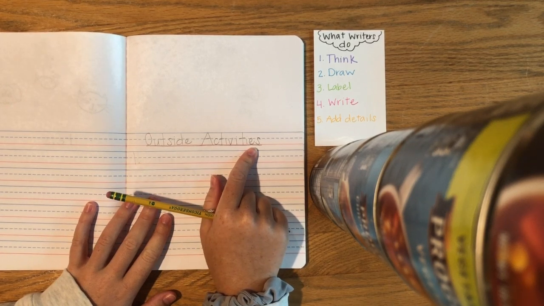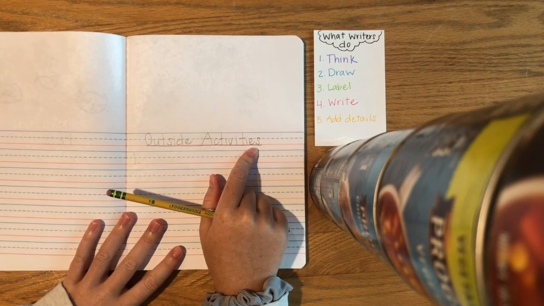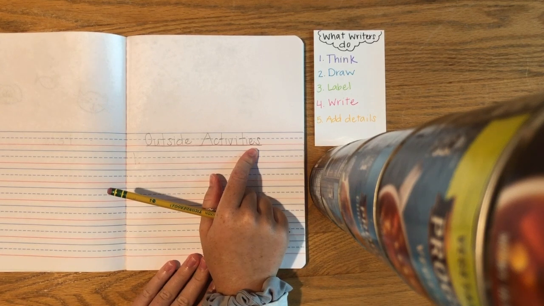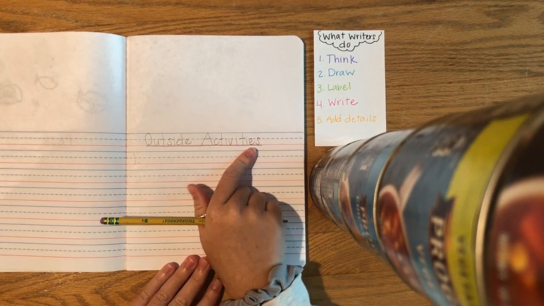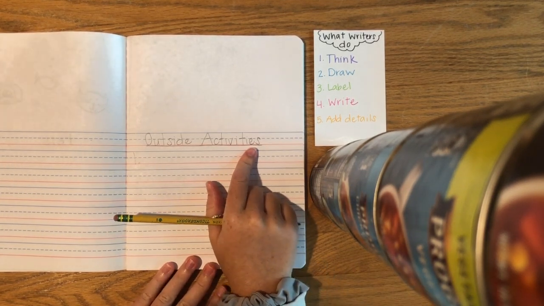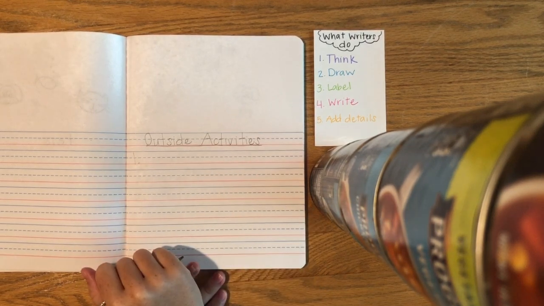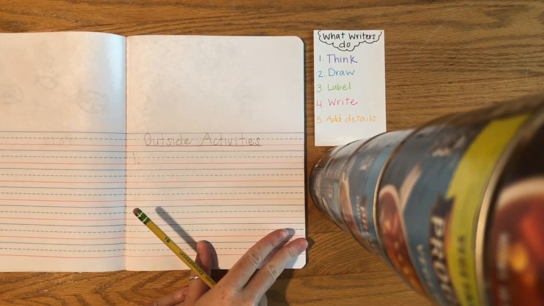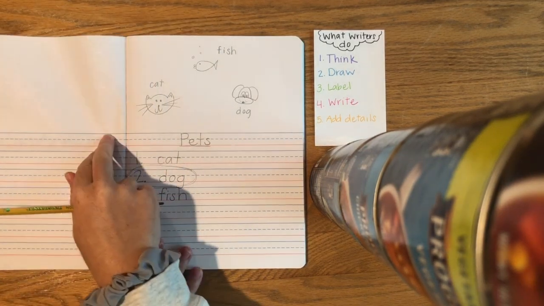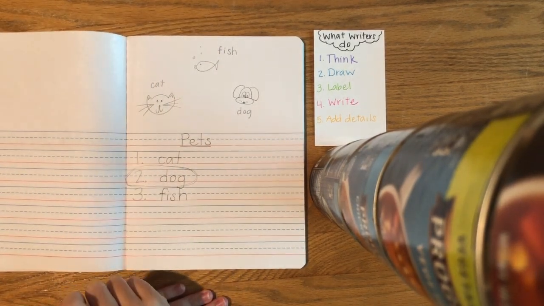Now you can make as many lists as you want. You can make a list of your favorite ice cream flavors. You can make a list of your favorite games to play, board games to play, or something like that. You can make any sort of list that you want. All right? I can't wait to see what you come up with.